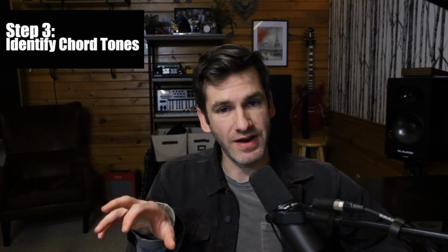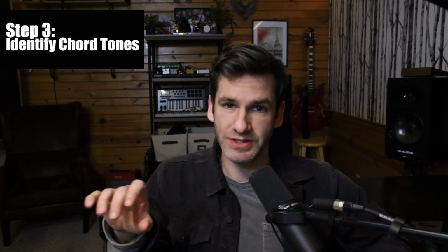The third thing you want to do is identify the chord tones that go along with that bass line. So is it a 1? Is it a 5/1? Is it a 4/1? Is it a 1 suspended? Is it a 1 minor? Like all these things kind of go into it, and you can get good at this by just learning a lot of chords and what they sound like.